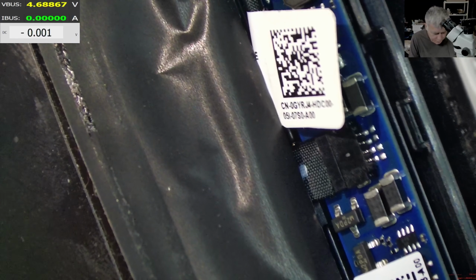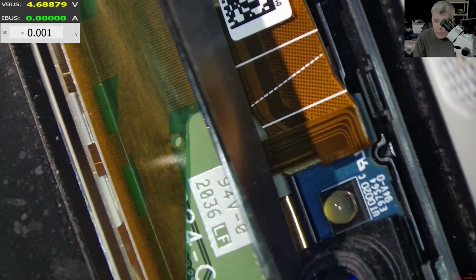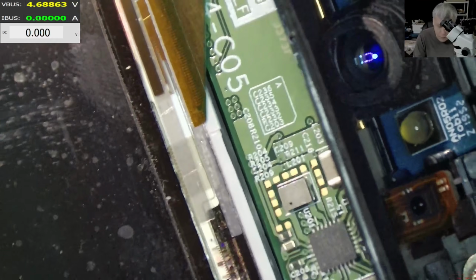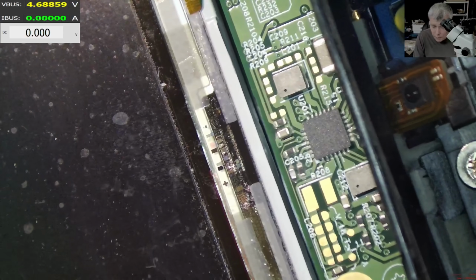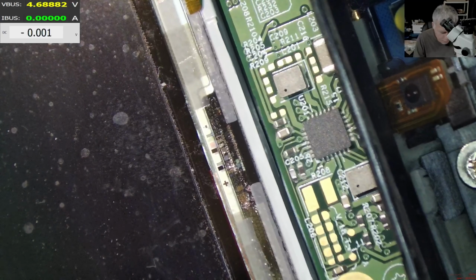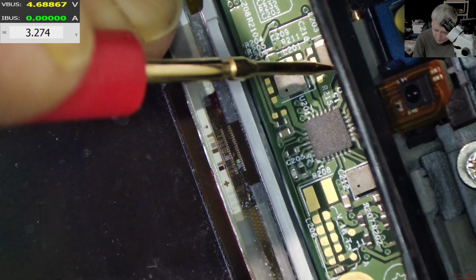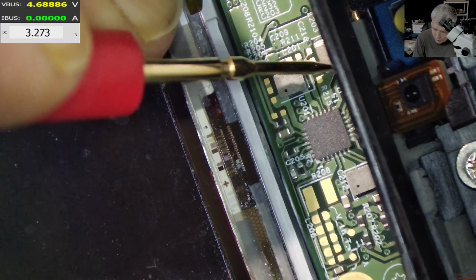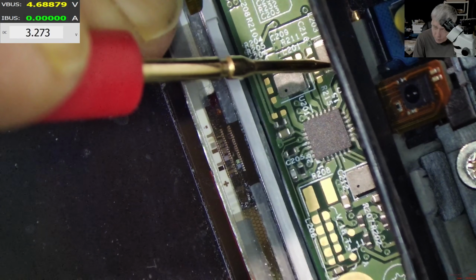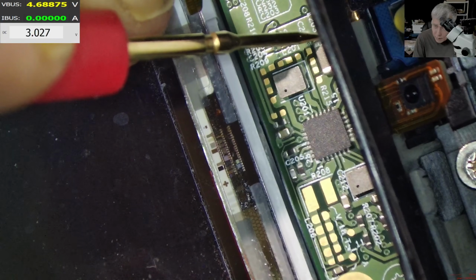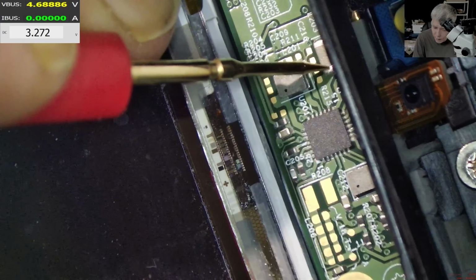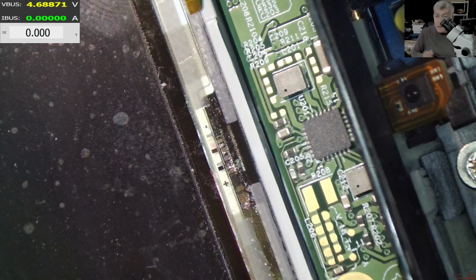Okay, let's focus back to this chip, a chip on the board. This one, because this one has to have some power, right? So, like I said, check here. Here we have 3.2 volts. It's like a big cap, and 3.2 is fine.